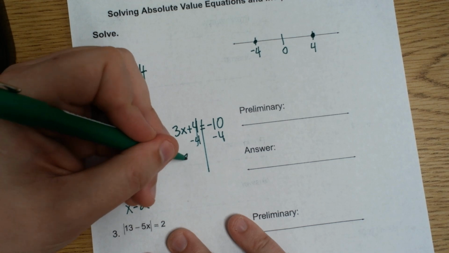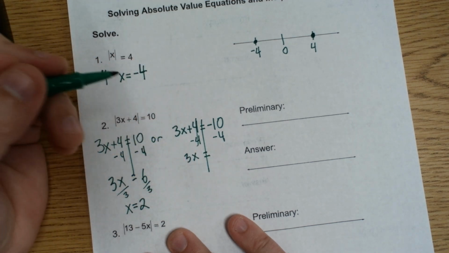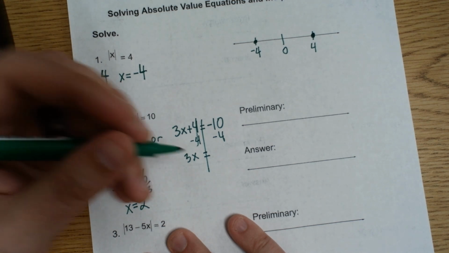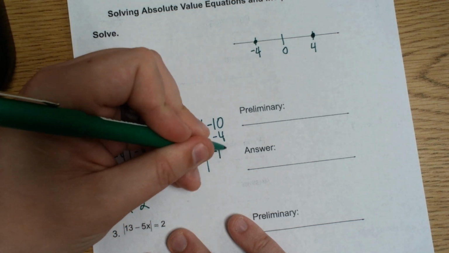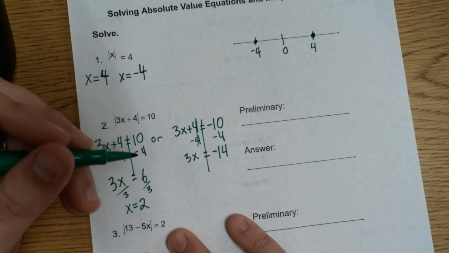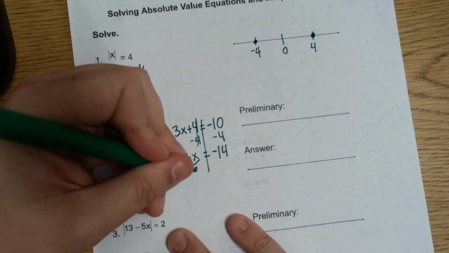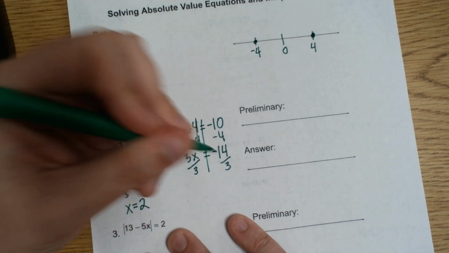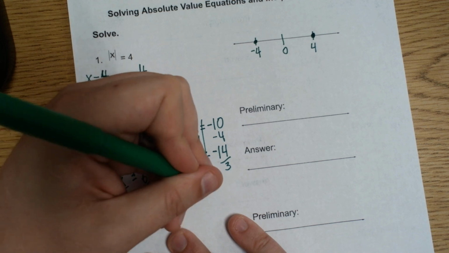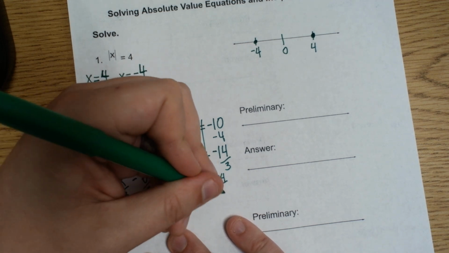It cancels out. So 3x equals, now if I'm subtracting two negatives, I'm going to add them together. They'll be more negative, so it gives me negative 14 because I'm moving back to the left. Then I can divide both of those by 3. It cancels out. x equals negative 14 over 3.